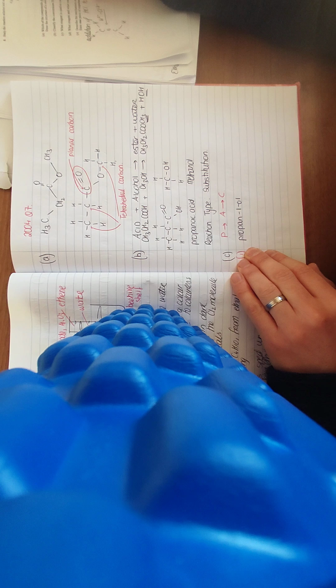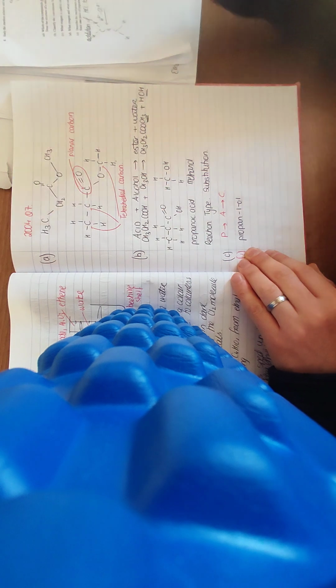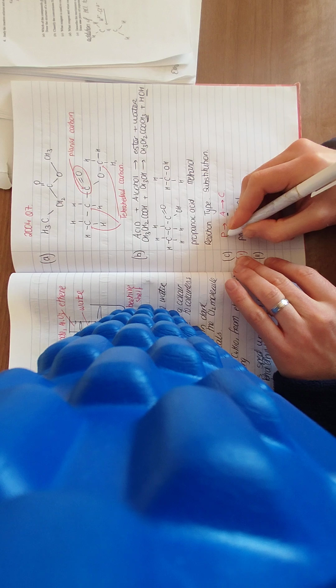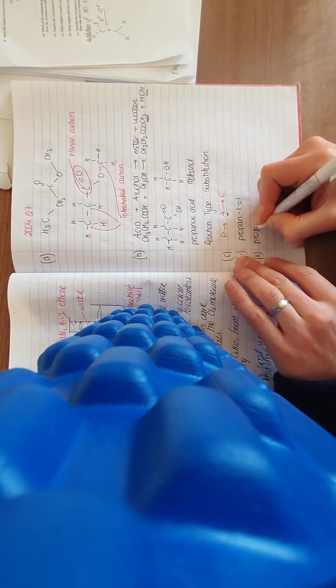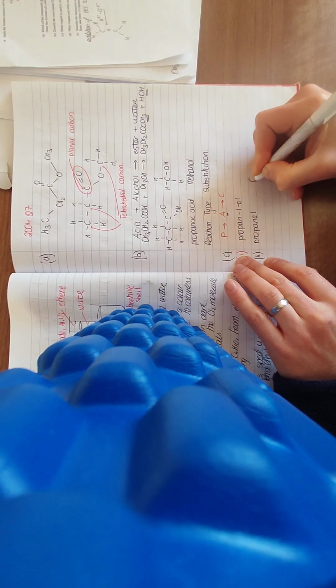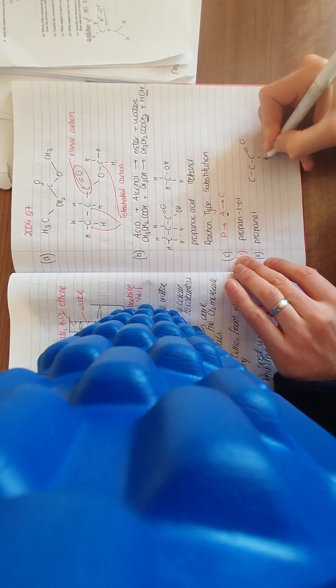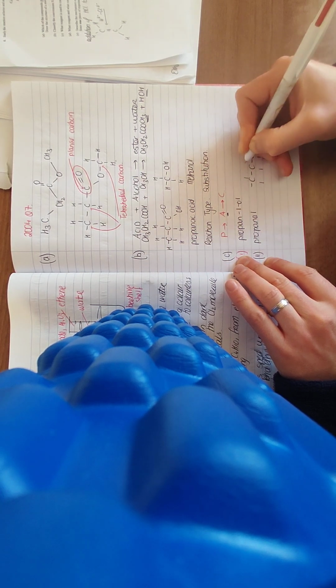Give the name and structure of the intermediate organic in this. So this is my intermediate, my aldehyde in between. So it's your primary alcohol to your aldehyde, it's propanal. And the structure, meth, eth, prop, your carbonyl group at the end, fill up the rest with hydrogens.